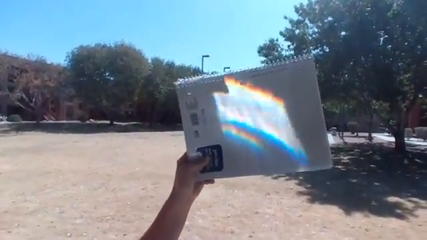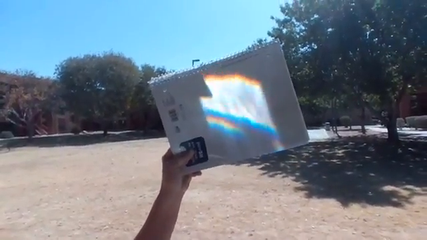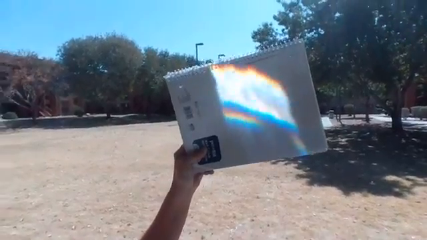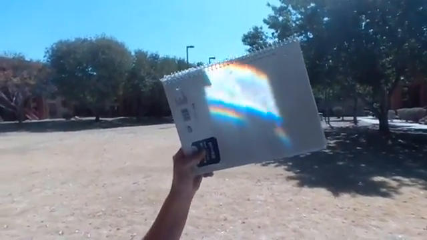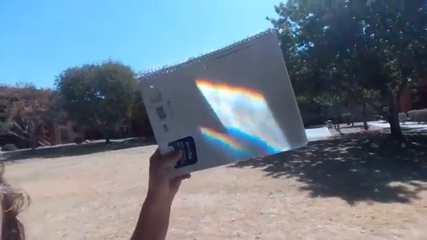So here we have like a rainbow. It goes red, orange, yellow, and then there's a big white space, and then it finishes off green, blue, purple, and then we almost see like a second rainbow.